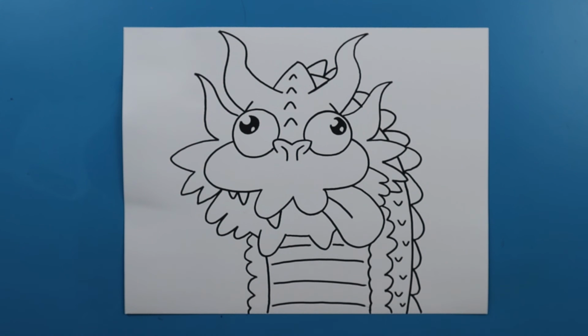And there you go. There is your drawing of King Ghidorah. I'm going to fast forward and start coloring this.